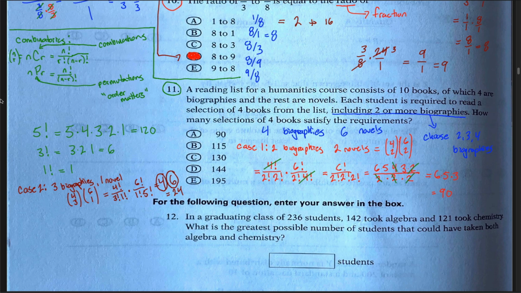We've got case 1 and case 2 done. If we could just knock out case 3, we'd be done. Great news, case 3 is probably the easiest of the 3 cases. In case 3, we're reading 4 biographies, in which case we're not reading any novels at all. How many ways can you do that? Well, if there's 4 biographies and we have to read all 4 of them, that only gives us 1 choice. And we're not reading any novels. It sure sounds like there's only 1 way that we can do that.